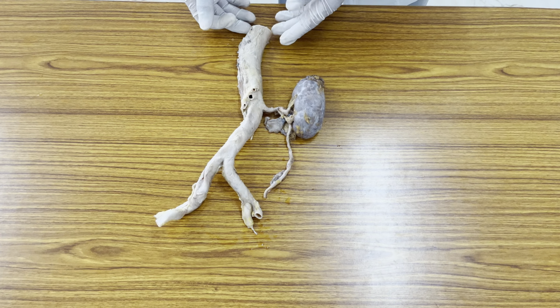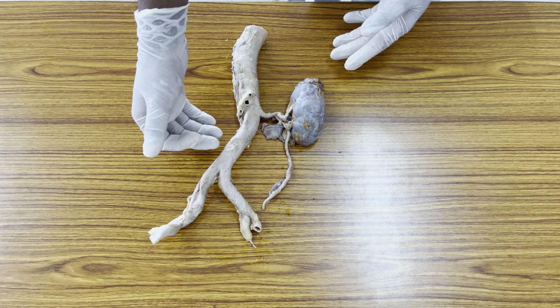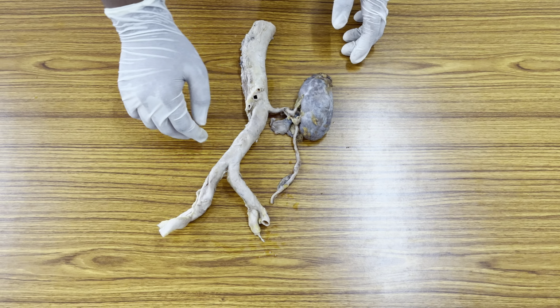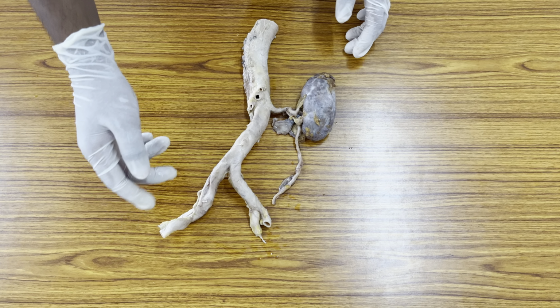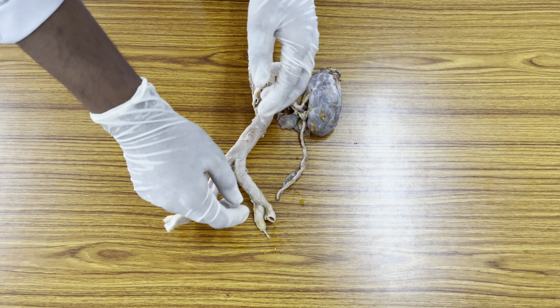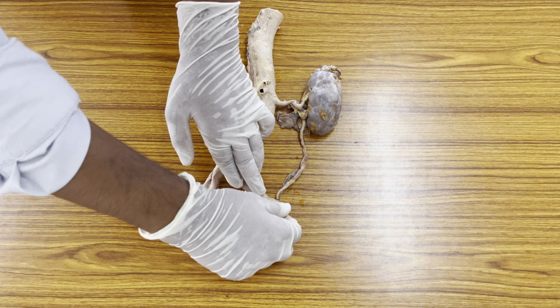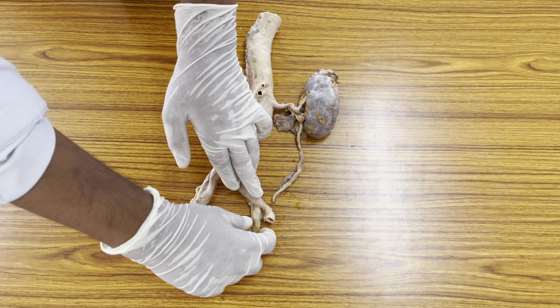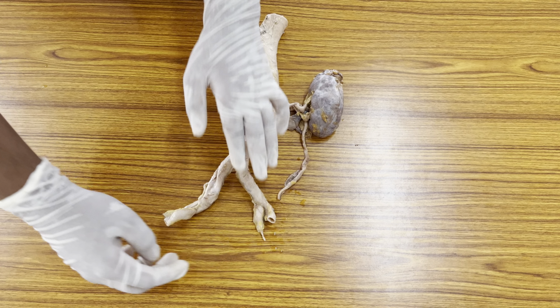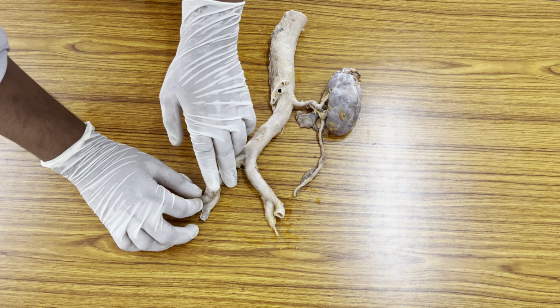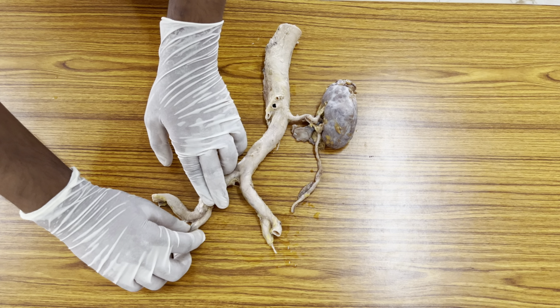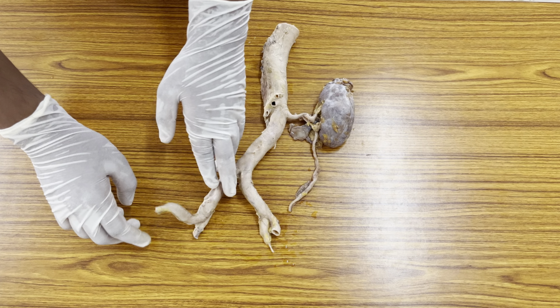And if you see, it starts from T12 till L4, and bifurcates at L4 into two: the right common iliac and the left common iliac. The left common iliac has the external towards the lateral side, and the internal common iliac towards the medial side. When we come to the right side, it's the same, the internal being the smaller one and the external being the larger one.